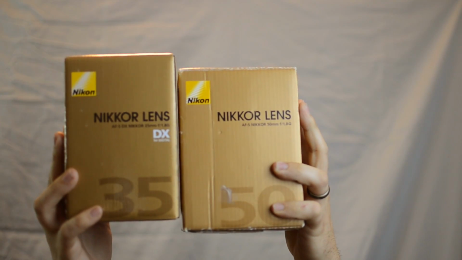Hey, Alex here again for part 2 of a two-part series comparing the Nikon 35mm 1.8G and the Nikon 50mm 1.8G. I'm going to be looking for clarity, shallow depth of field, and that's about it.